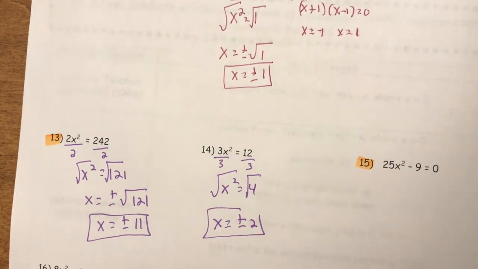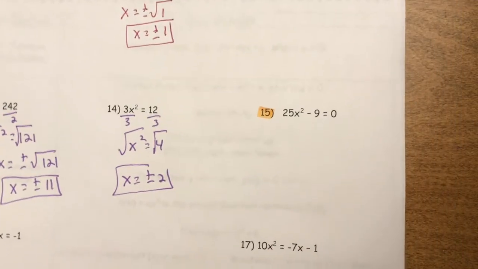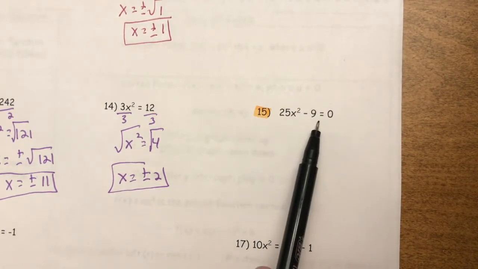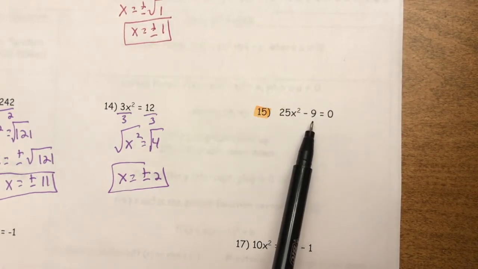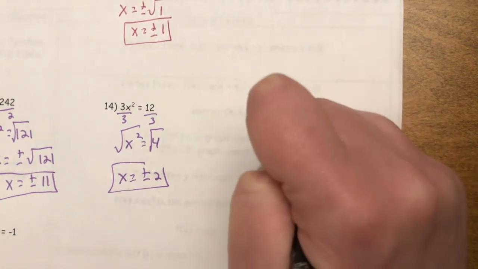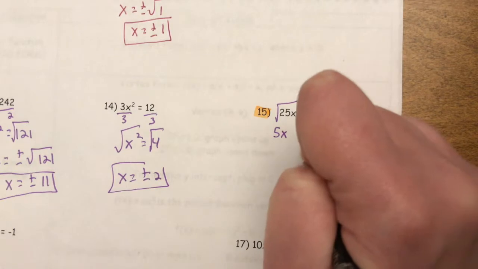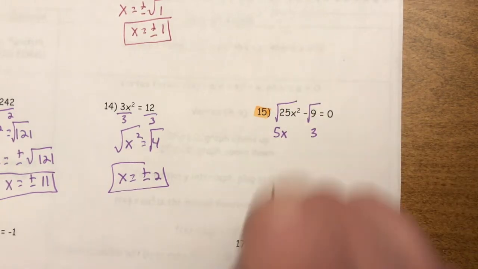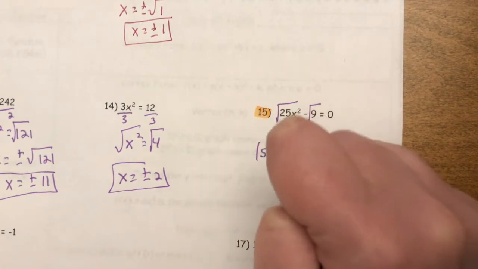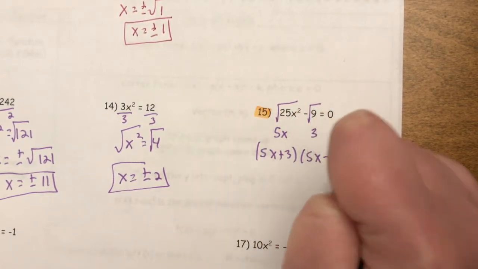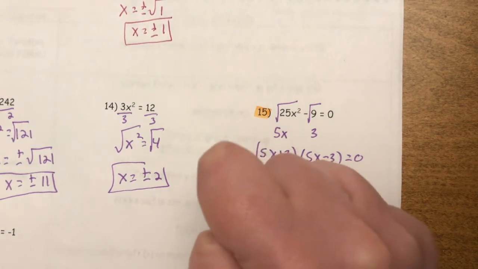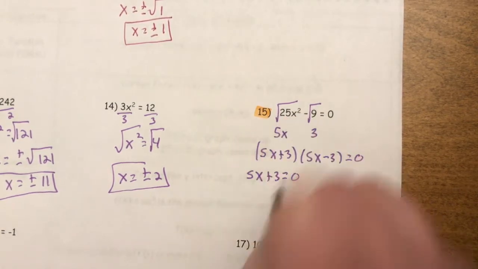Now we're also going to take a look here at question number 15. Some of you are going to recognize right away that we have the difference of two squares. So we can take the square root of each one, and we would have 5x, and we would have 3. So if we were to factor this, we would have 5x plus 3 and 5x minus 3, and we would set that equal to 0. Now you're going to take each factor and set it equal to 0.